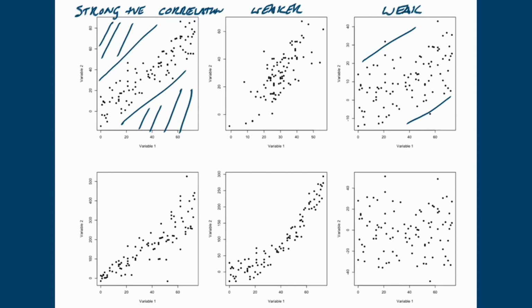Moving on to the bottom left graph, this graph shows another positive correlation, but there's something else going on here as well. If you look at the bottom left of the graph, you can see that the data are very tightly clustered together. But if you look at the top right of the graph, you can see there's a lot more spread, a lot more dispersion in those data. And in fact, we've almost got this kind of fan shape going on in the data set here.